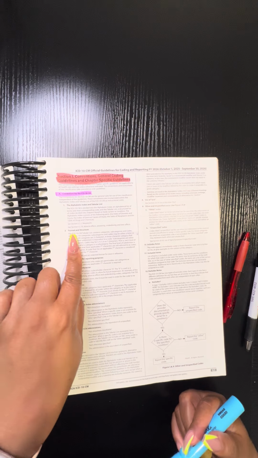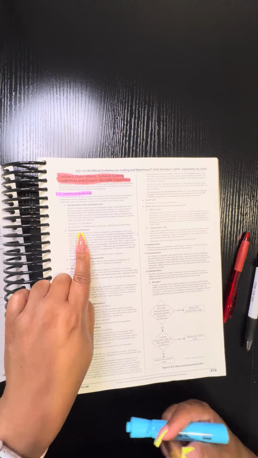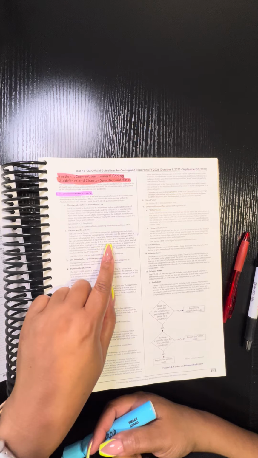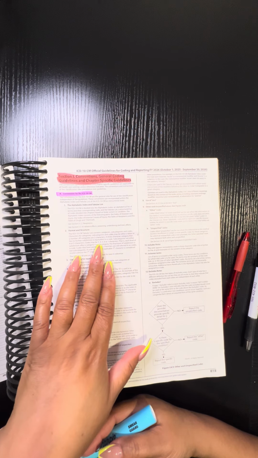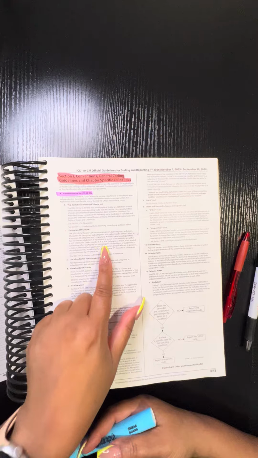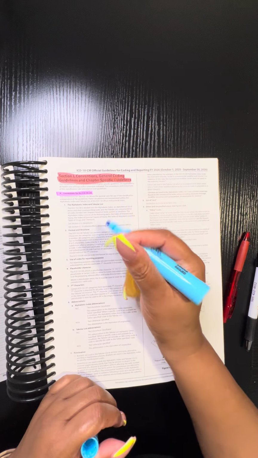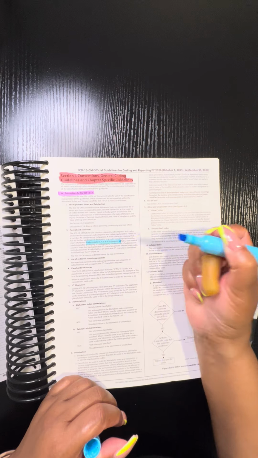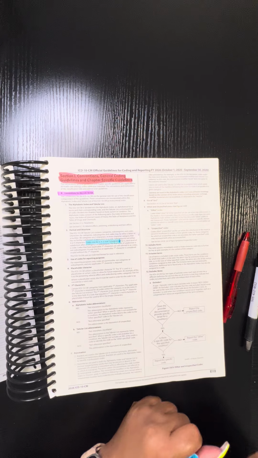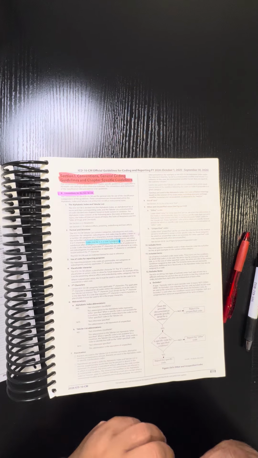So the format and structure of your codes, they are basically alphanumeric. And the codes may range anywhere from 3 to 7 characters. So let's go ahead and highlight that. 3 to 7 characters. Okay. And then we're just going to keep going down.